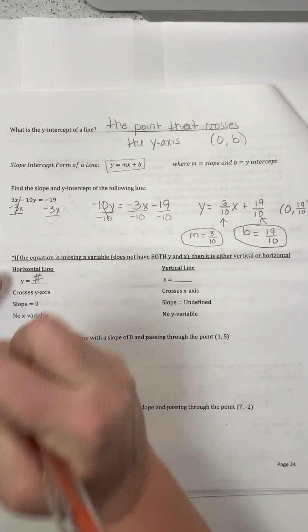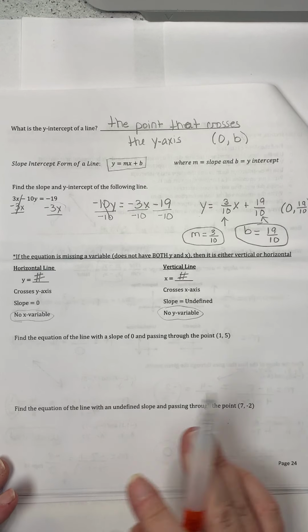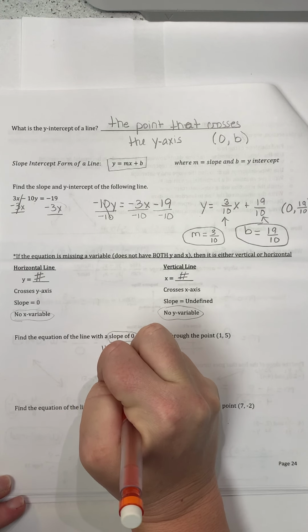If it's a vertical line, x is going to equal some number. There's no y variable. Your slope is undefined and it crosses the x-axis. So these are both very tricky questions. They're trick questions here. It says find the equation of the line with a slope of 0. Well, the only type of line that has a slope of 0 is a horizontal line.